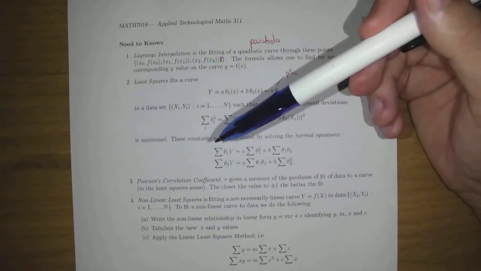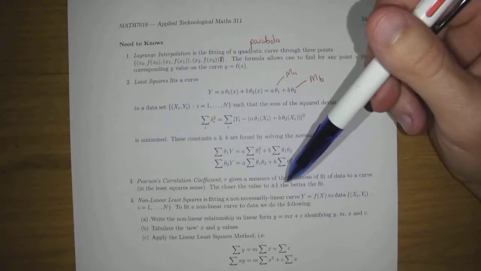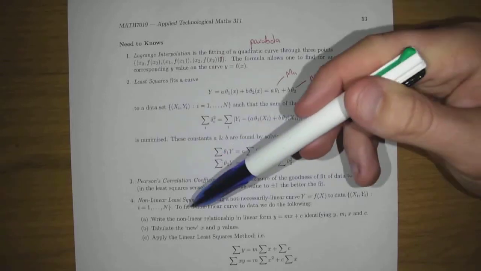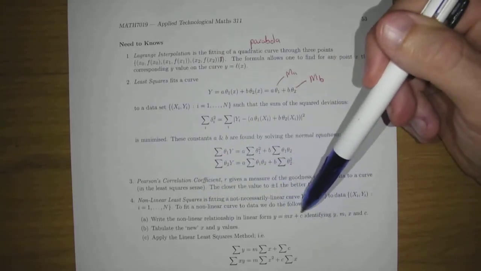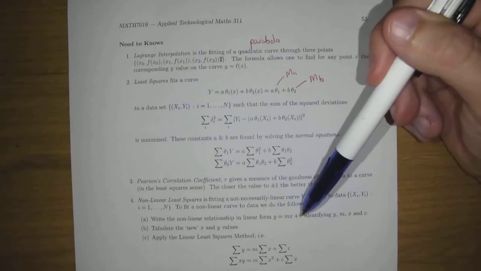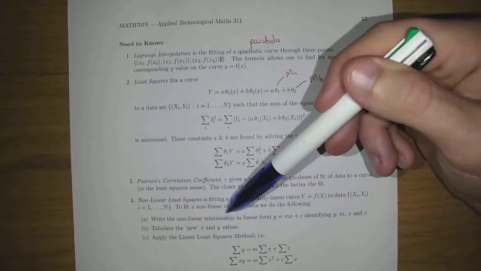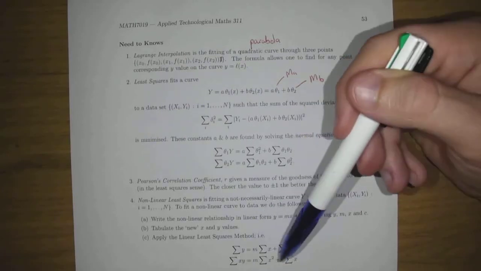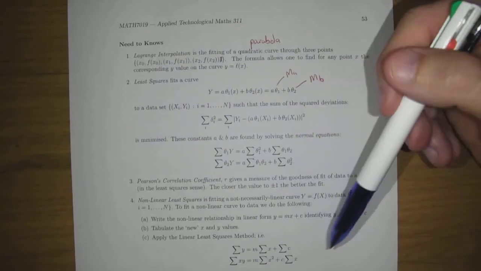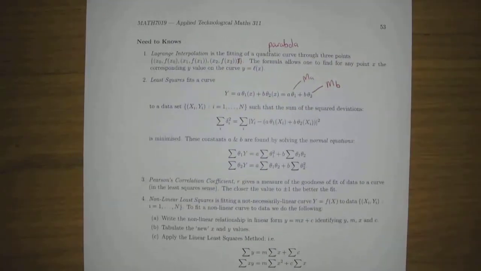Nonlinear least squares or log linear is fitting a not necessarily linear curve to data. To fit a nonlinear curve, you must first get it in the form y equals mx plus c using logs. Tabulate the new x and y. Look at your normal equations. You might have to tabulate x, y, and x squared. Solve for m and c, and then convert back to the original constants. So that's everything in chapter 1.